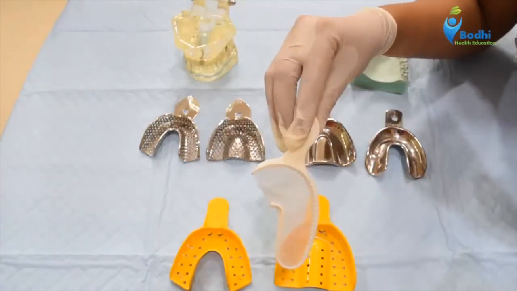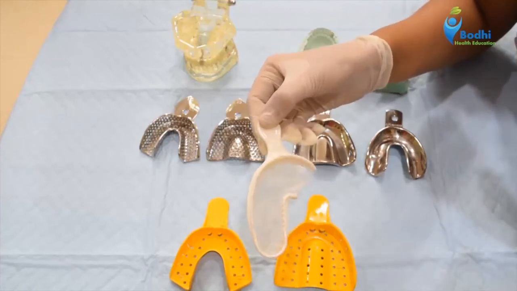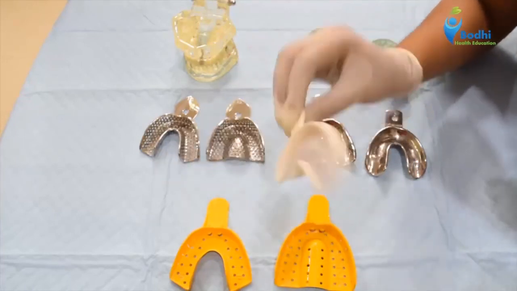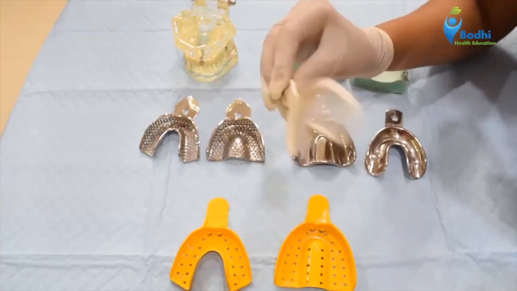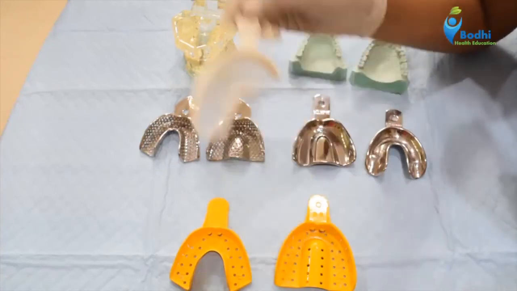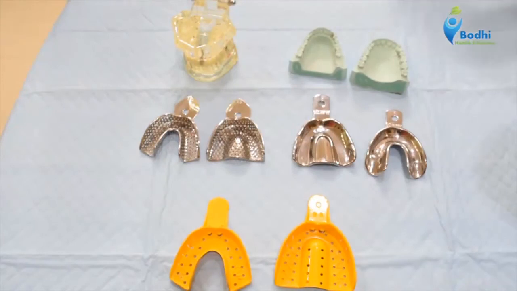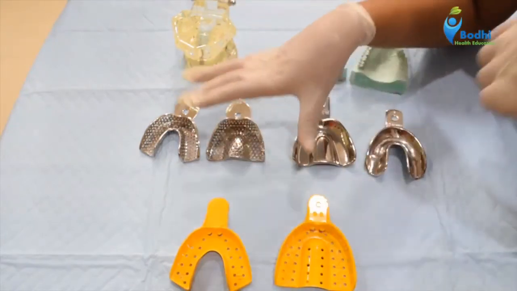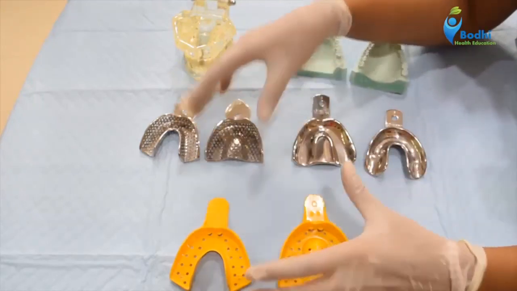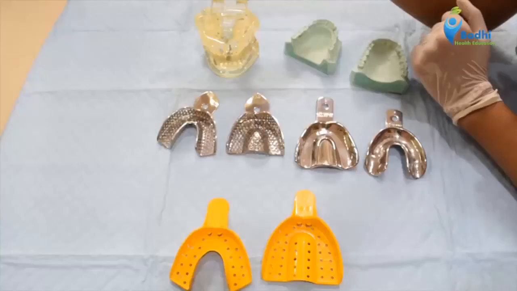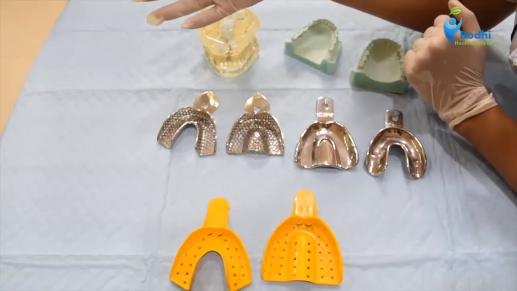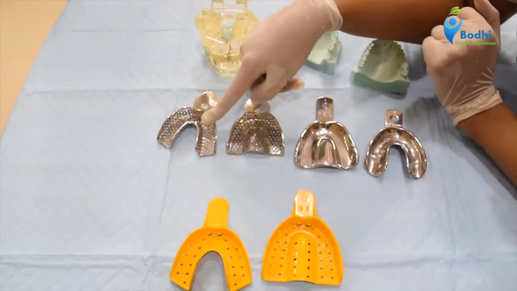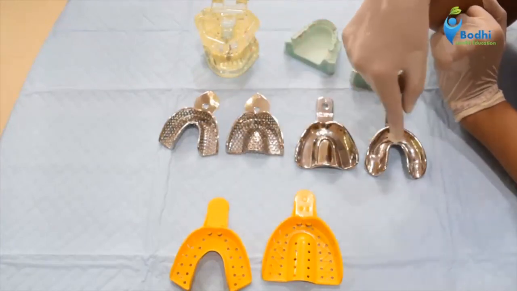These are disposable impression trays. That means once used, they cannot be reused. They can be only used once in a patient. They are used for the recording of the bite. These are partial impression trays. The metallic as well as these plastic impression trays can be reused, hence these can be sterilized also. So to summarize, impression trays can be metallic or plastic, and impression trays can be perforated or non-perforated.